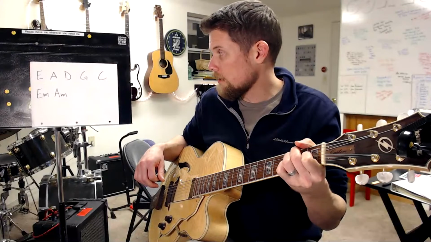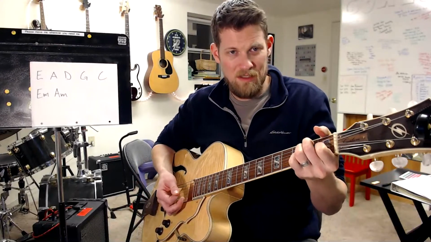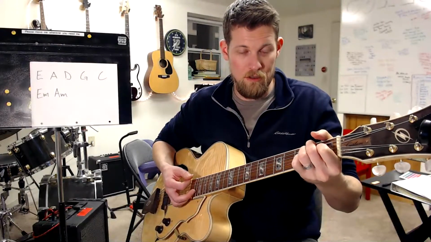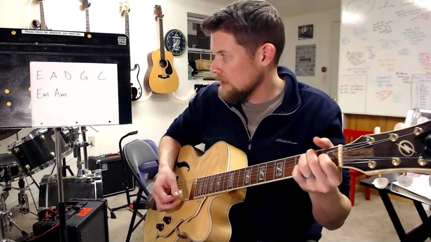Next, we're doing E and E minor. I'm going to skip that one because it's just one finger moving, and we don't really get the effect of jumping and doing the upstroke transition in between the chords. E and A minor.